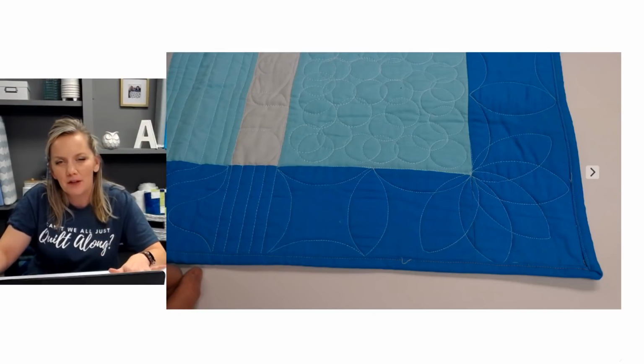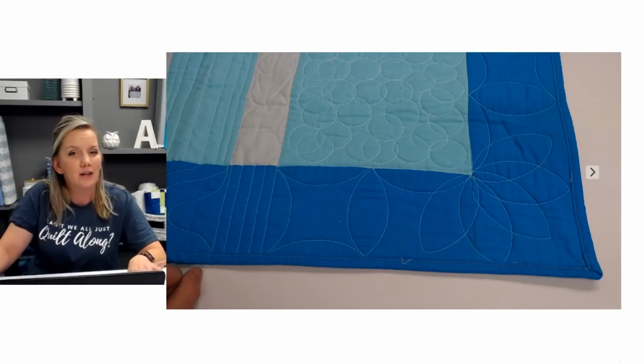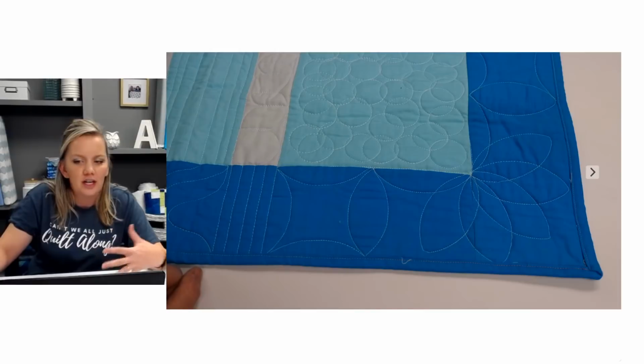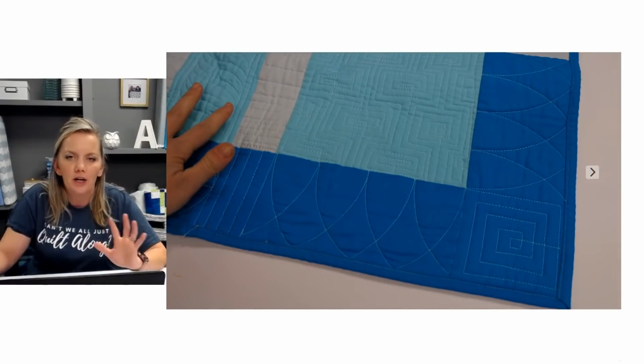If you have questions about the borders, there's a whole borders and backgrounds free motion challenge, and I talk a lot about turning the corners and how to transition in and out. It's no different when you're working with rulers. It's just an additional thing to think about.